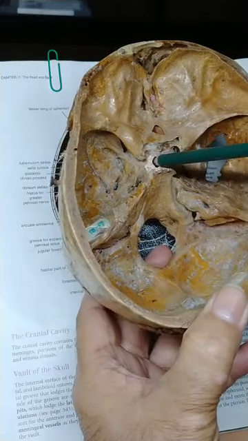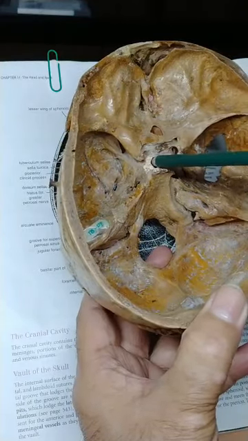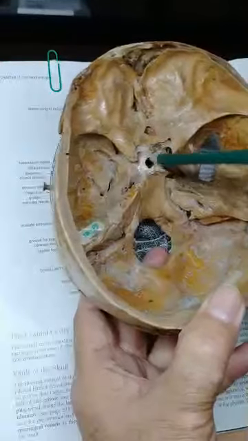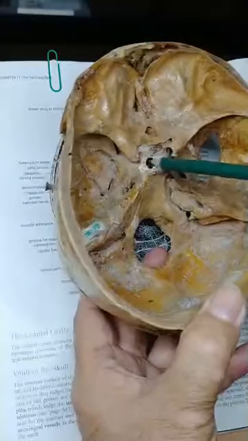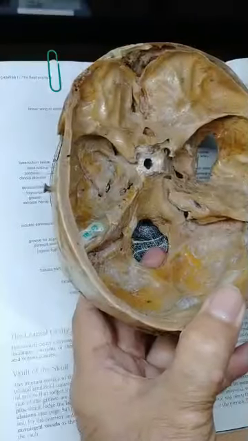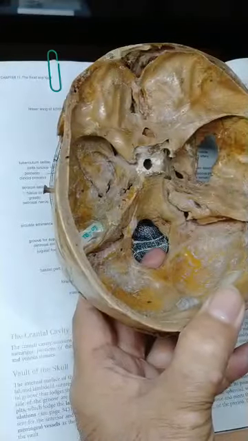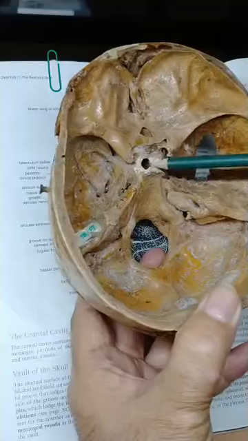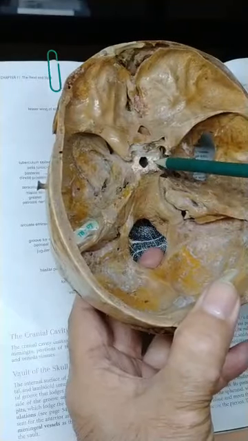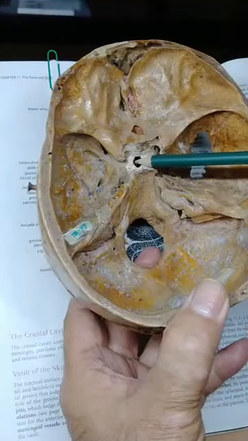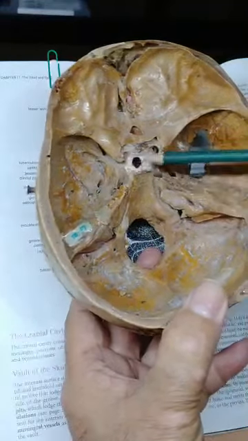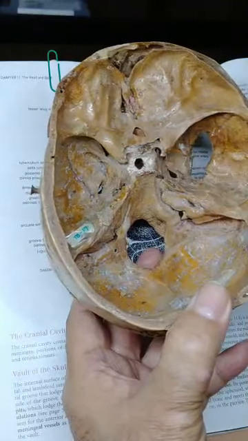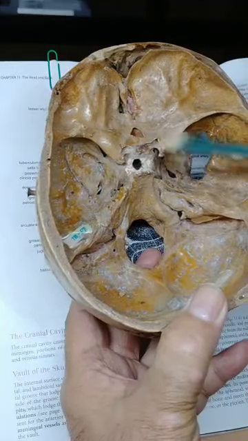The opening here is I am pointing into the sphenoidal paranasal sinuses. Inside is the sphenoidal paranasal sinuses. Okay, so this is not normal anatomy because normally there is no opening here. This is closed, and this is what we call the sella turcica.